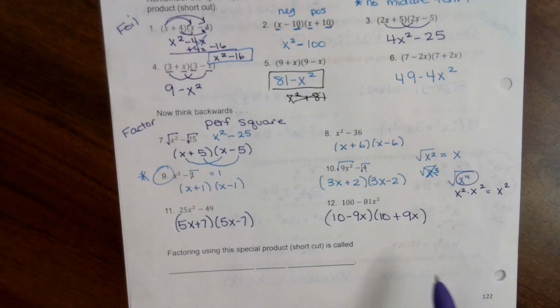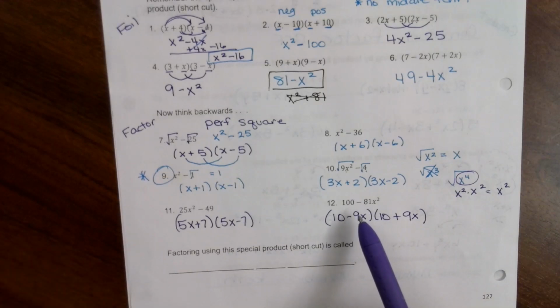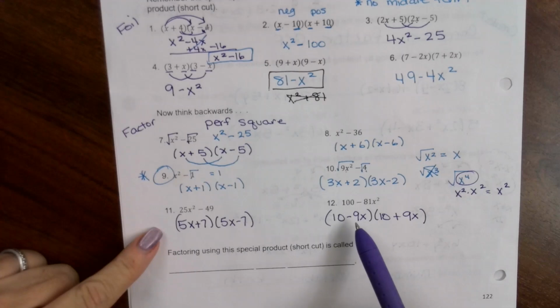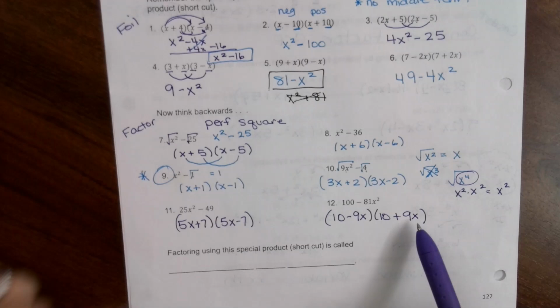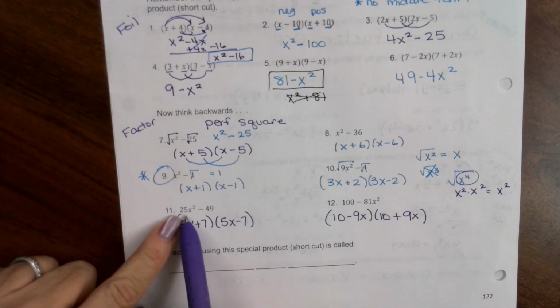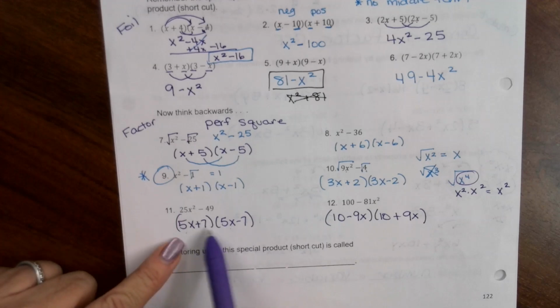Now, what I would tell you is if you don't know all of your perfect squares, you need to know those. And I would tell you to go all the way to 20. Know all your perfect squares up to 20, but the ones that you really need to know, obviously through 12, but I would go all the way to 20. So square root of 25 is 5, so I have 5x and 5x, square root of 49 is 7.